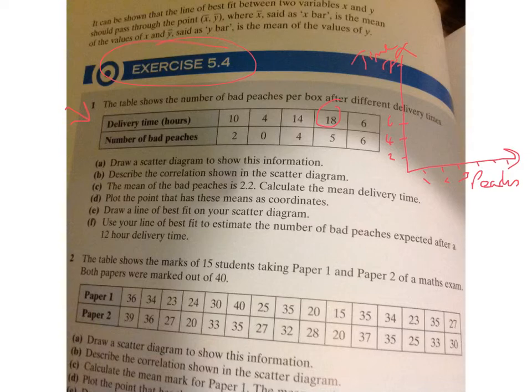The other part of this question is they want you to draw a line of best fit, but if you look at part C they ask you to work out the mean delivery time. So you have to work out the mean of these numbers. How do you work out the mean? That's right, you add them all up and then you divide by the number.